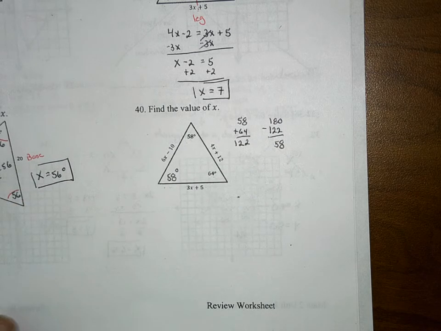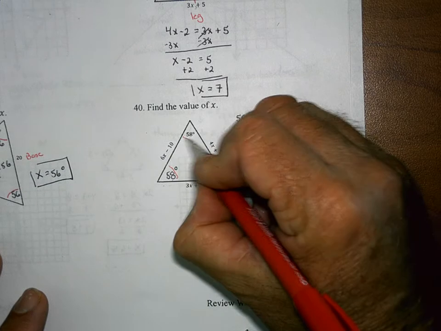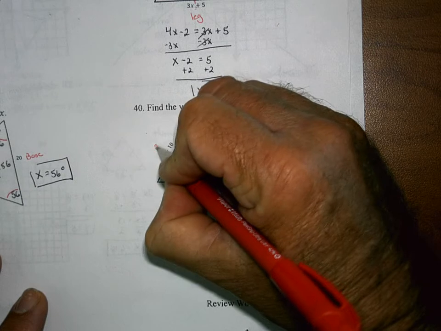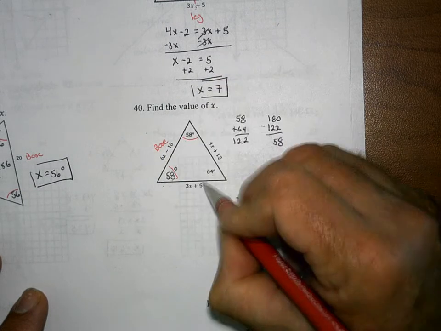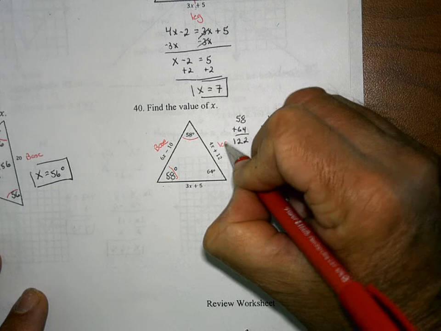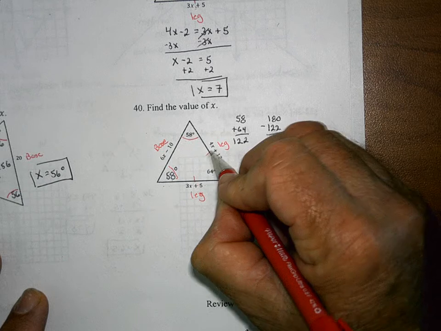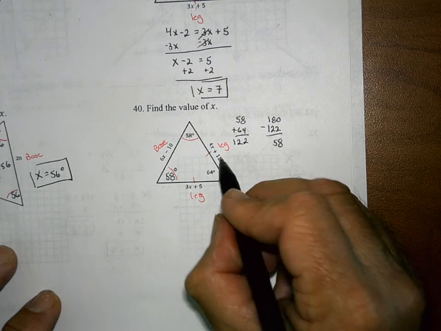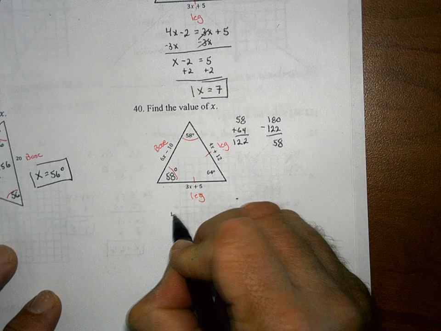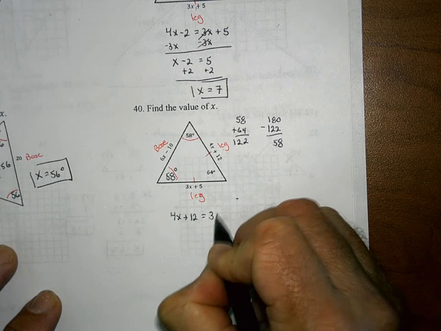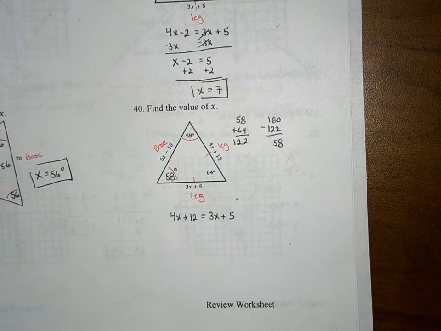So that tells me that this missing angle here is 58 degrees, okay? So notice we have two equal angles. So these angles, which are equal, are my base angles. The base angles run along the base, so the 6x minus 10 side is the base. And then the other two sides are the legs. And the legs are the two sides that are equal to each other. So to find the value of x, I take this leg, which is represented by 4x plus 12. I make it equal to the other leg, which is represented by 3x plus 5. And then I solve that equation out for x, and that would give me my answer.